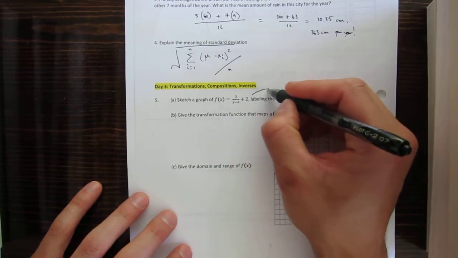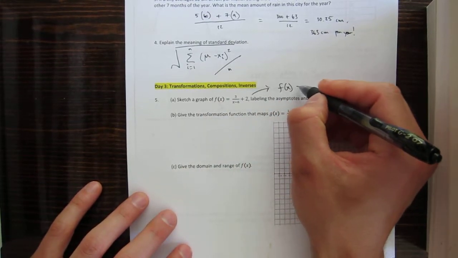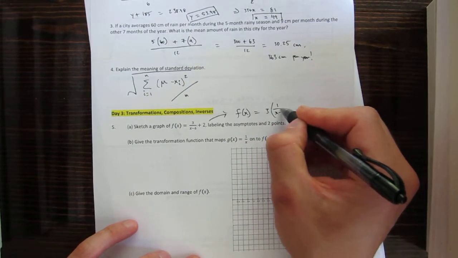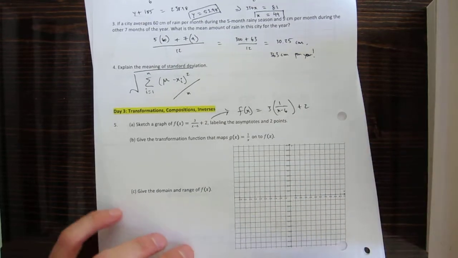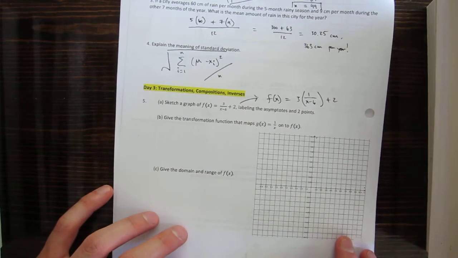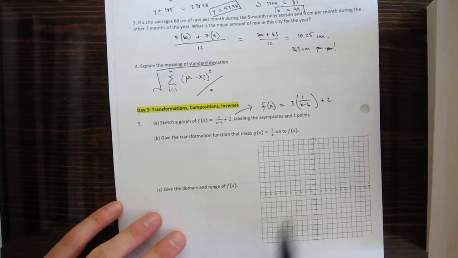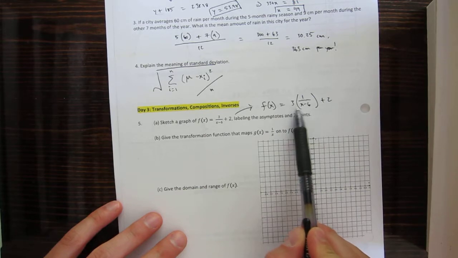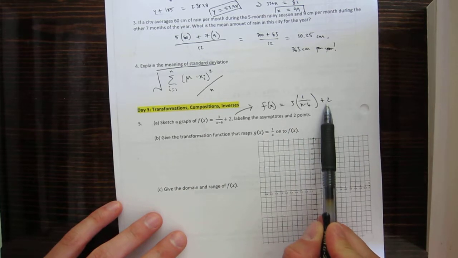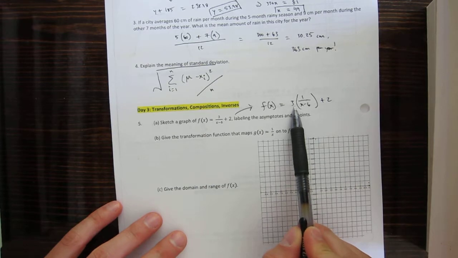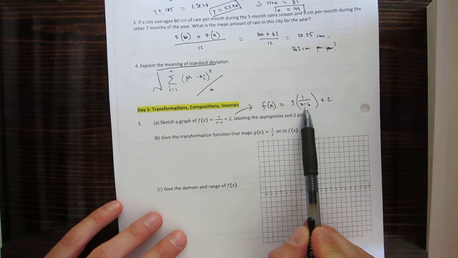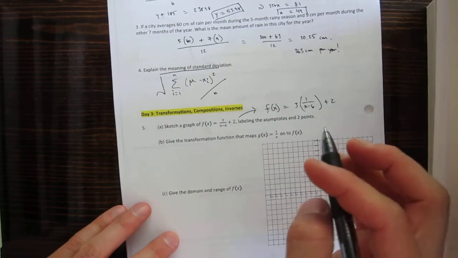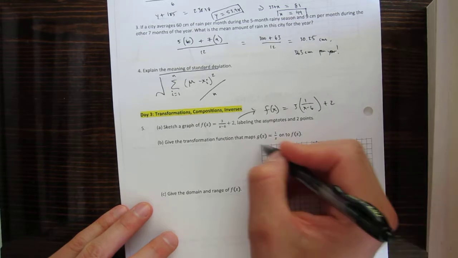So f of x could also be written as f of x equals 3 times 1 over x minus 6, plus 2, because 3 over x minus 6 is the same thing as 3 times 1 over x minus 6. So here we can see that outside of the function we're scaling by 3 and adding 2, so moving up 2 and stretching by 3. And inside the function we're subtracting 6 from x, which should move it to the right. That is for the parent function 1 over x.